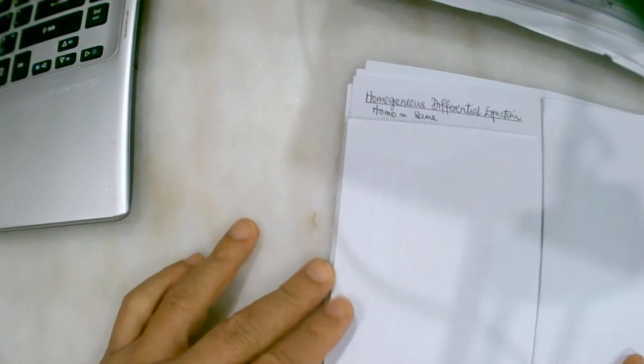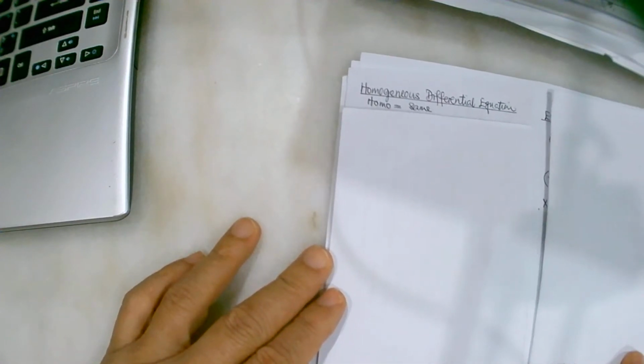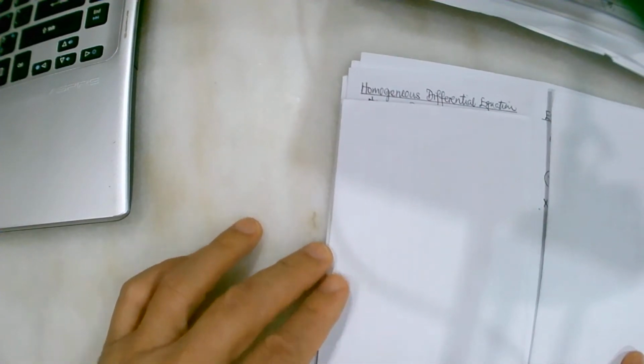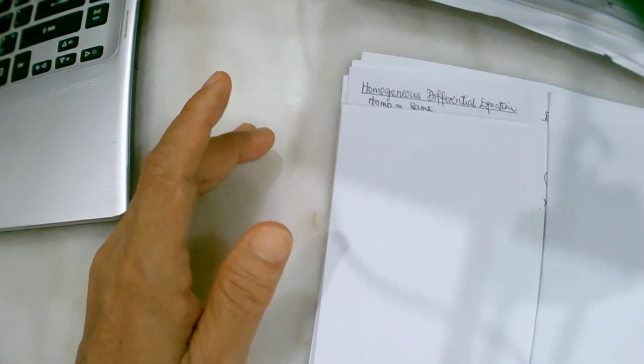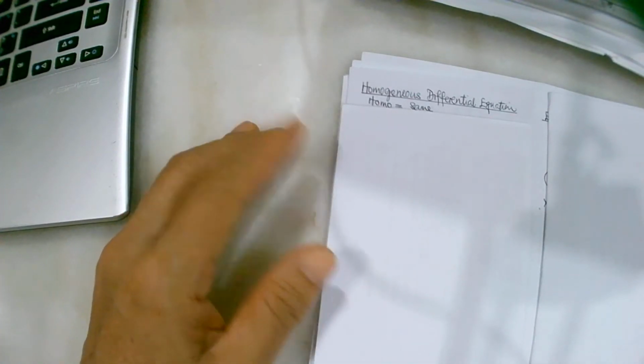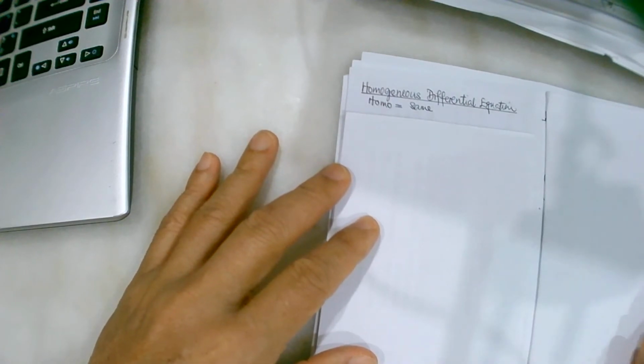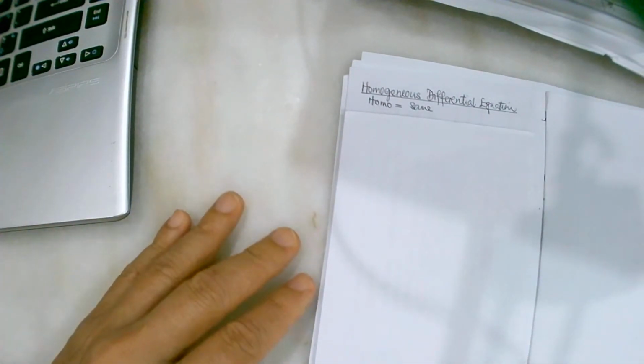Okay, today we are going to do what is a homogeneous differential equation. When we look at this word homo, what does homo mean? Homo means the same. So how do we know whether it's a homogeneous equation or not? Look at this.